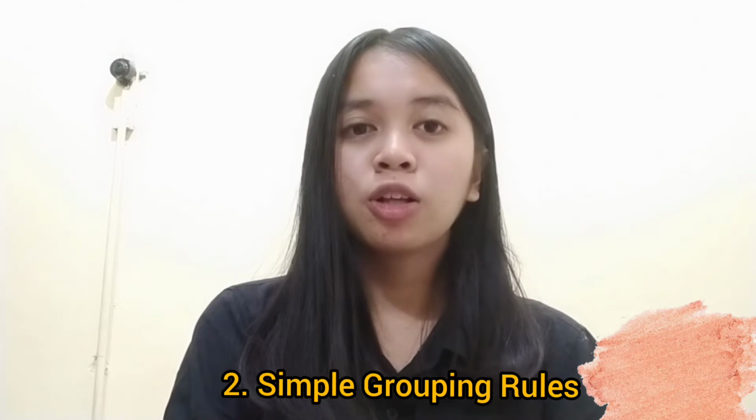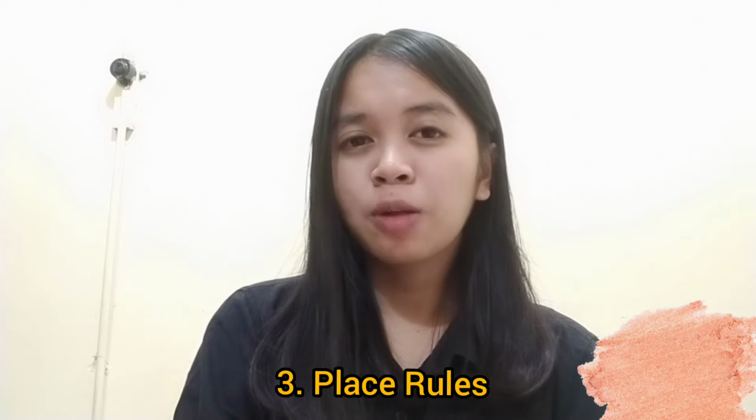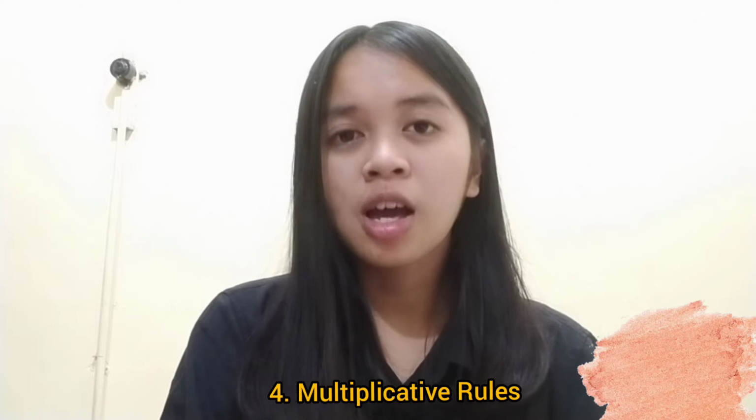2. Simple grouping rules. If the symbols used have the values 0, 1, 2, etc. and have additive rules. 3. Place rules. If the same symbol in a different place has a different value. 4. Multiplicative rules. If it has a base, for example b, then it has symbols for numbers, for example 1, 2, 3, etc., and has symbols for b, b2, b3, b4 and so on.